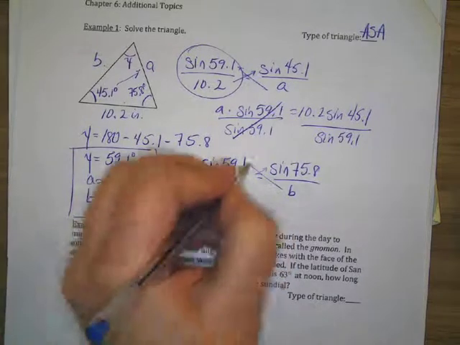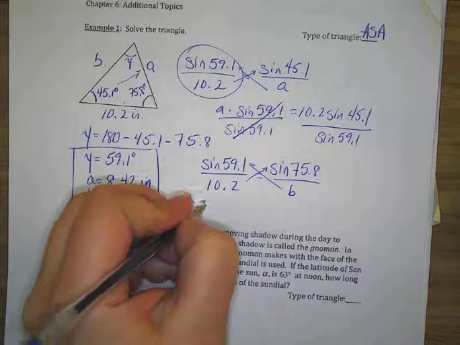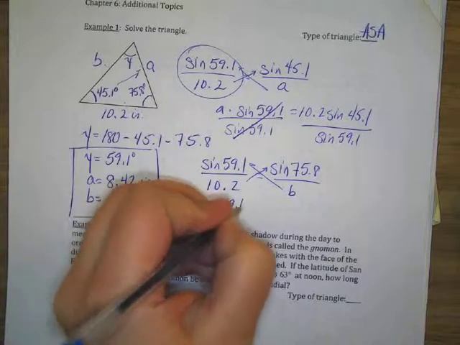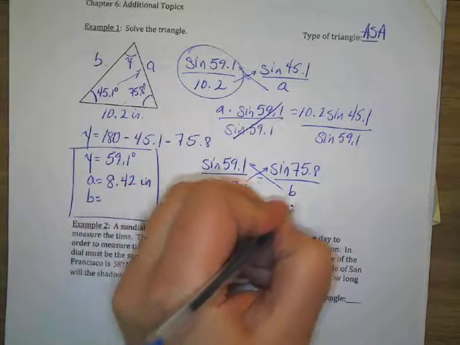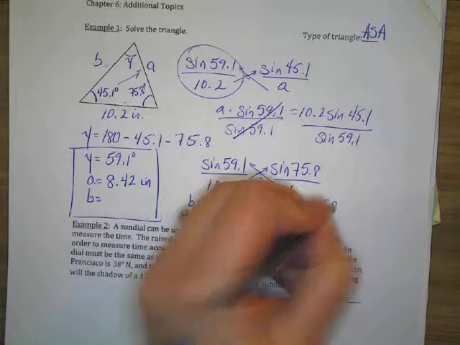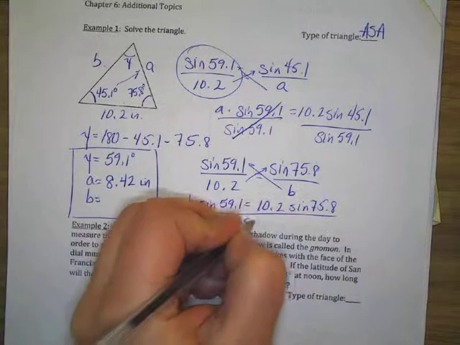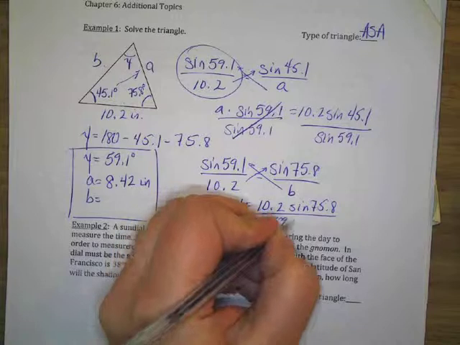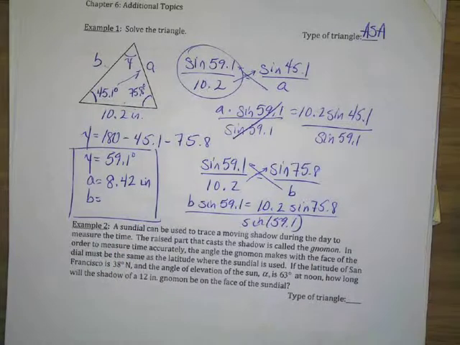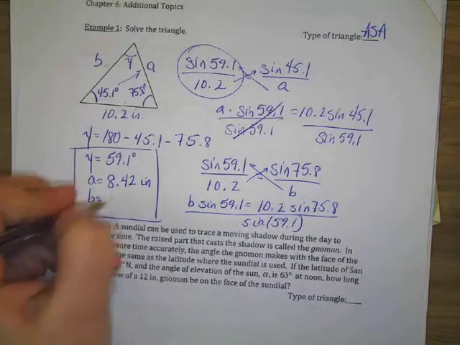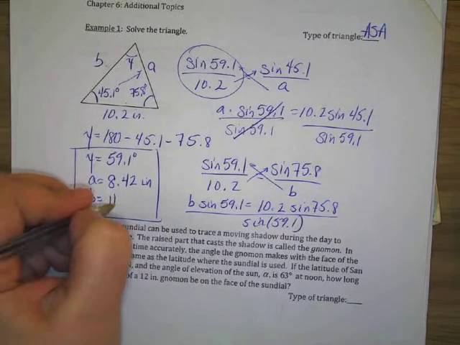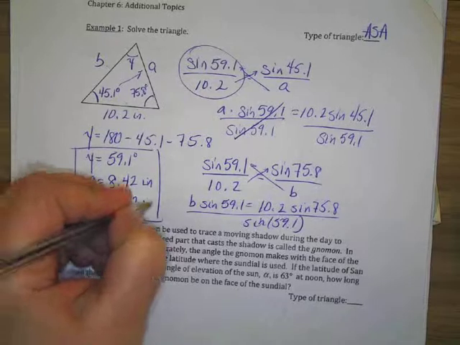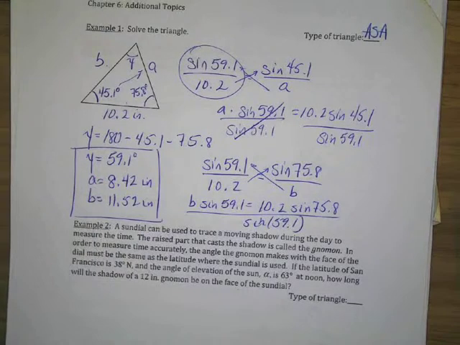Cross multiply, and then divide by the sine of 59.1. What'd you get? 11.52. Good. Pretty straightforward, right?